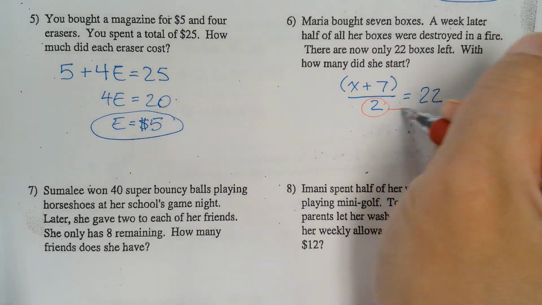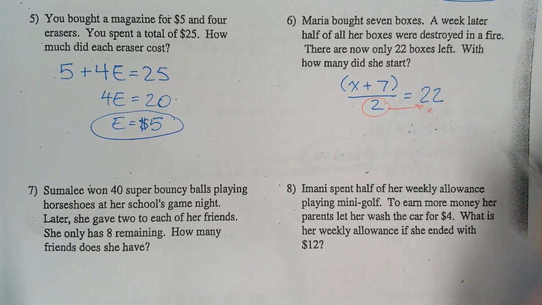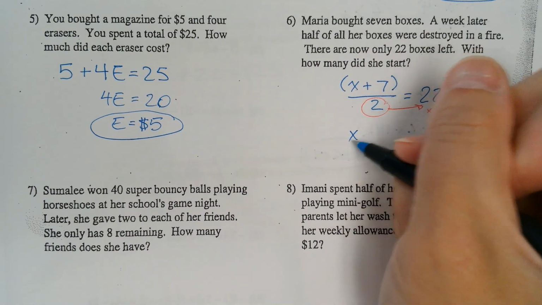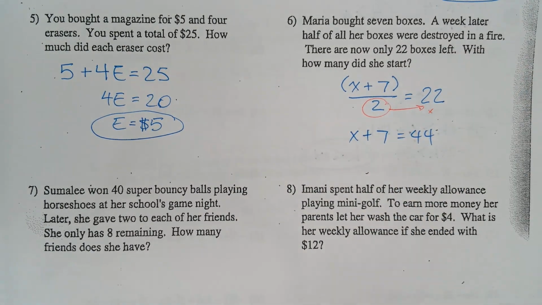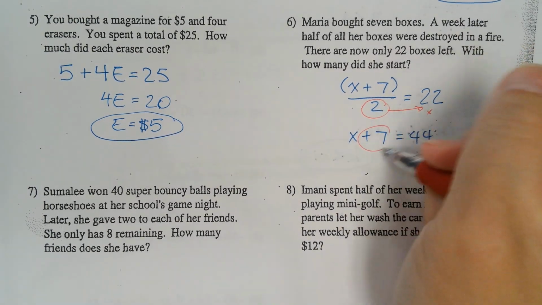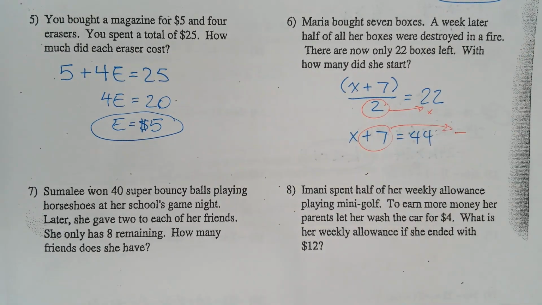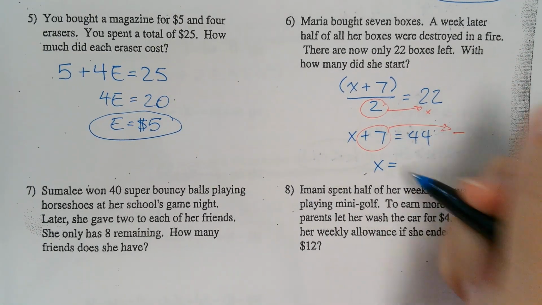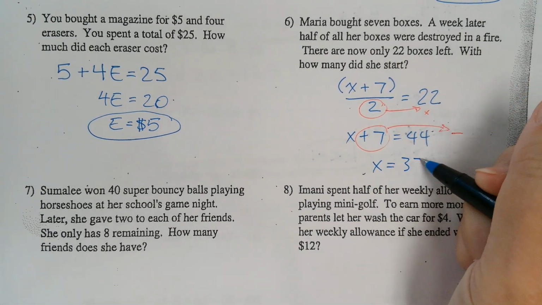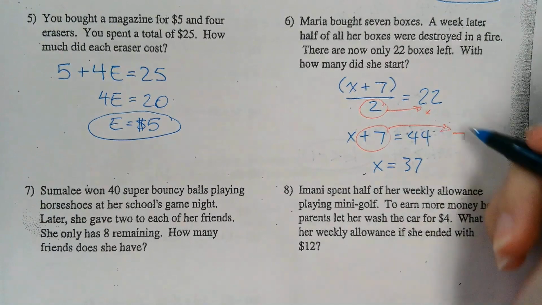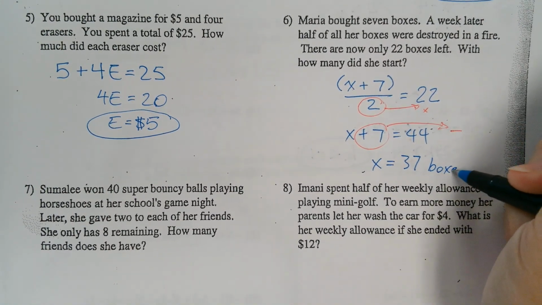Multiply. Good? So x plus 7 equals 44. And then now you take the 7 to the other side and you subtract. Yeah, and then subtract it. So x equals 44 minus 7. What's my unit? Boxes. Right. Good job.